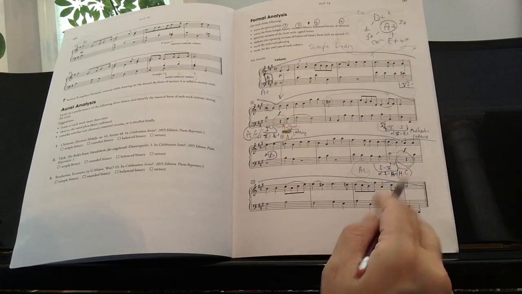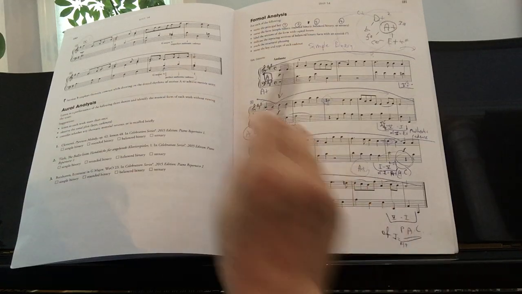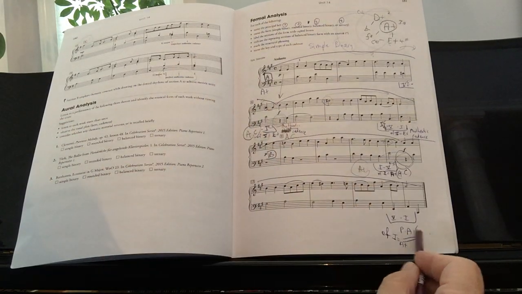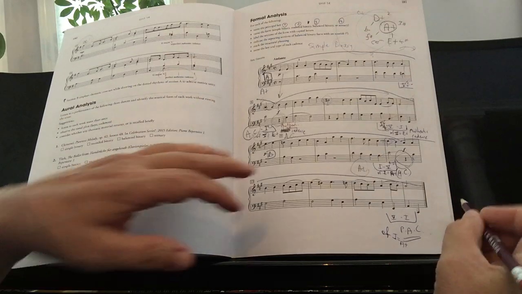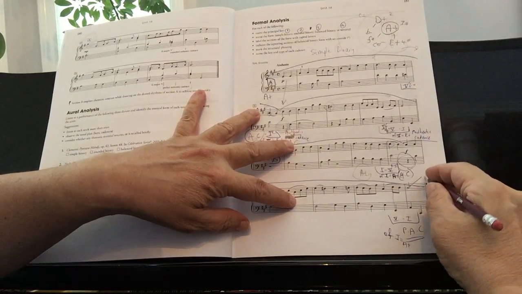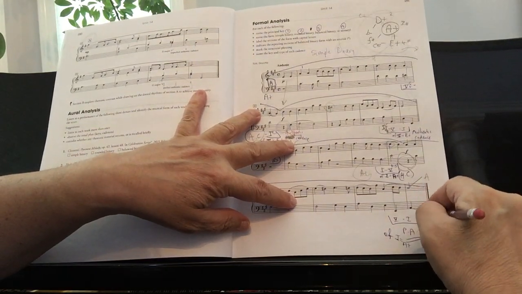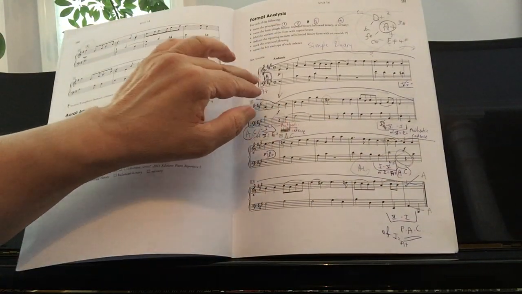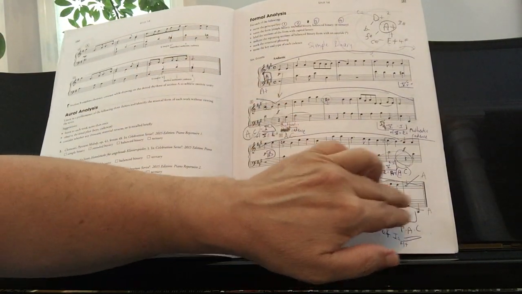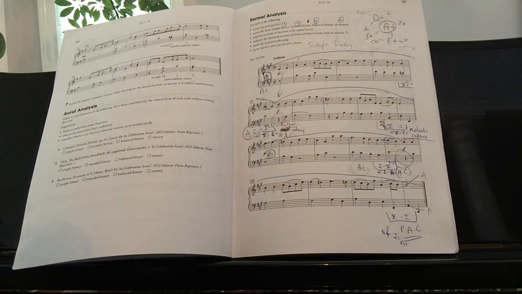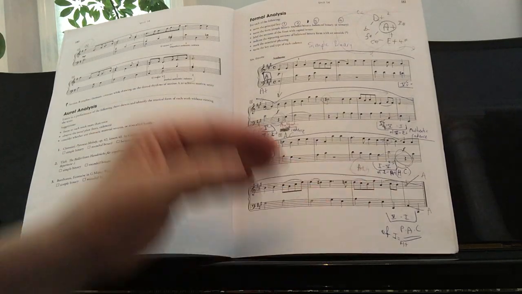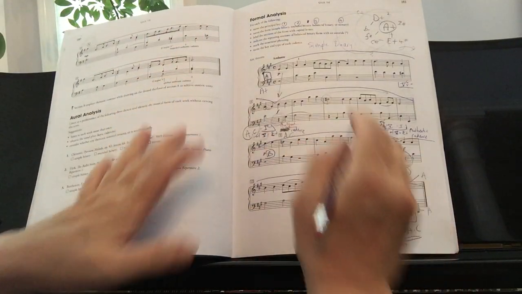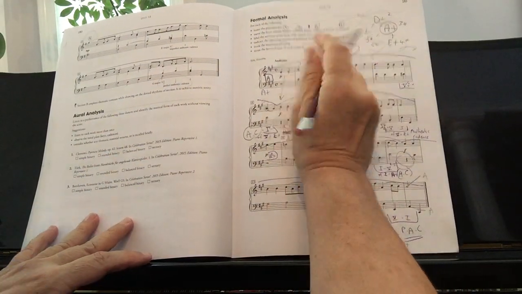And at the end, for sure, you'll get 5 to 1 in whatever key you're in. And it's going to be a PAC. Perfect authentic because he ends on A and A in the left hand. Right hand and left hand are the tonic note. This is called 5 to 1 authentic, perfect authentic in A major. He went back home. We have a classic case of simple binary.